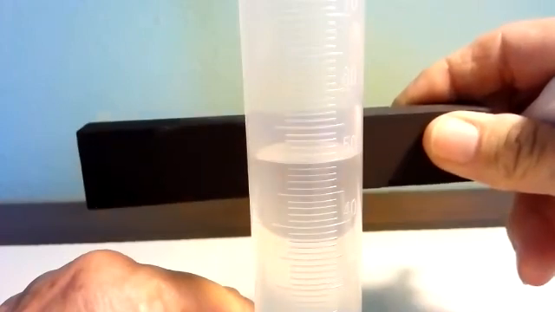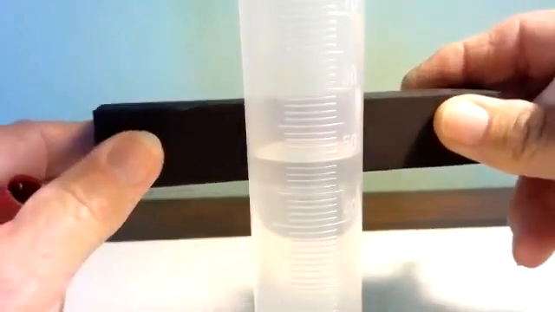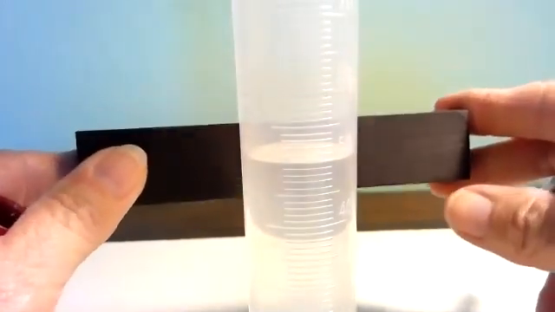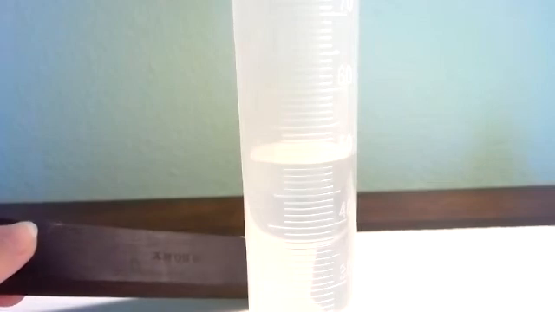So this is 40 and this is 50, but it's not quite 50. So this is 45, 6, 7, 8. 48 point, I'd say 8 milliliters.